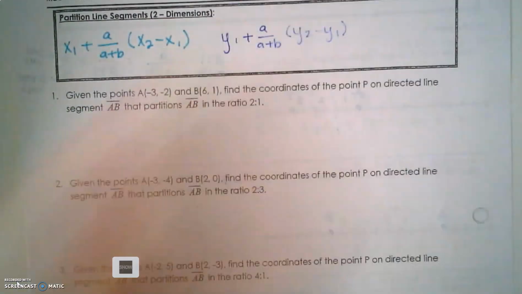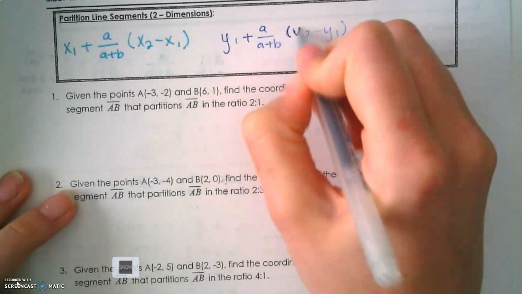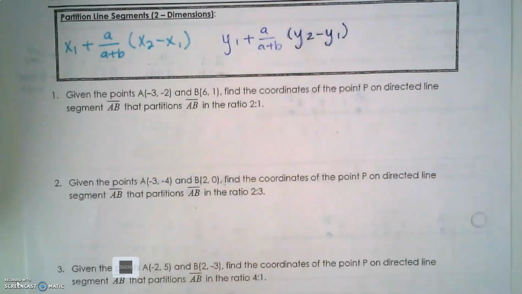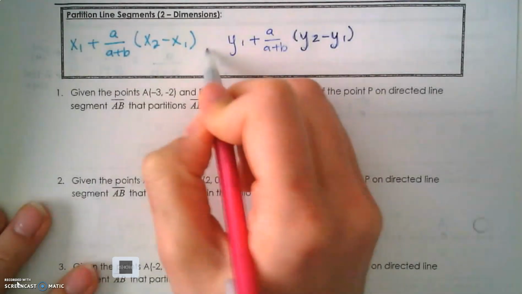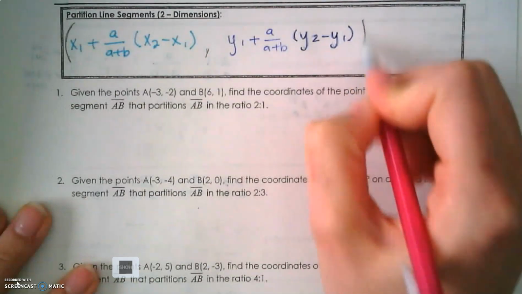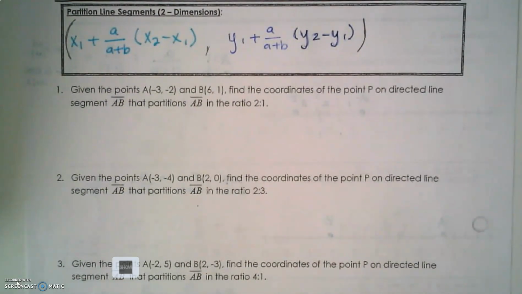And I picked a terrible pen. Let's try it again. Okay. And it's just written as an ordered pair. So your final answer would be just one giant ordered pair here. So let's work on it.